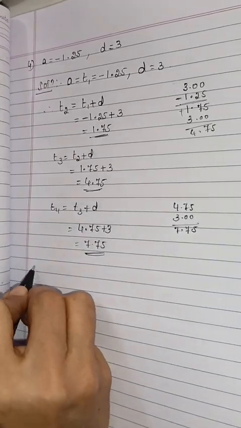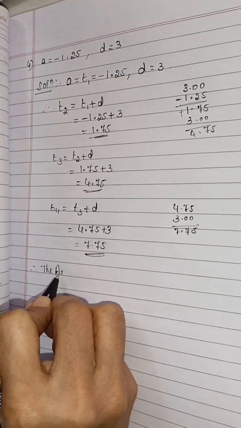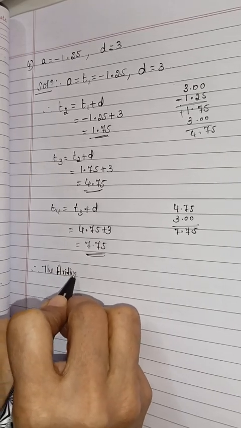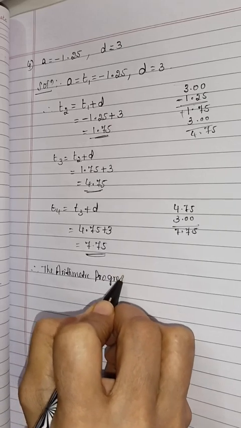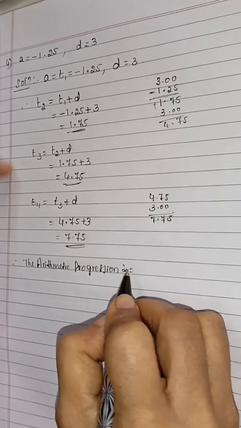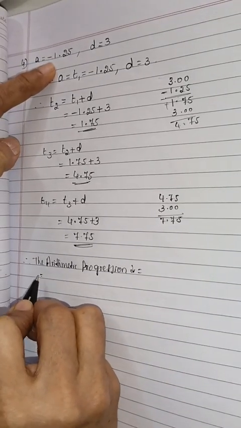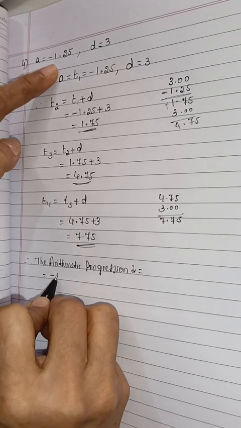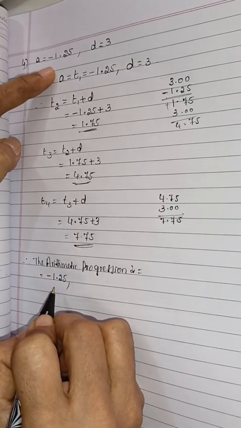Therefore, the arithmetic progression is: first minus 1.25, T1.